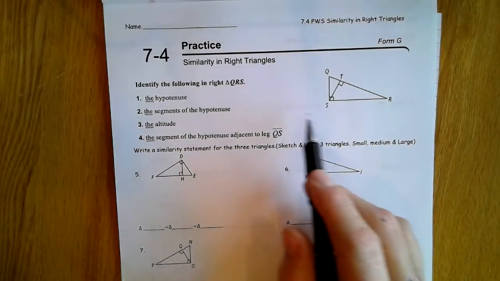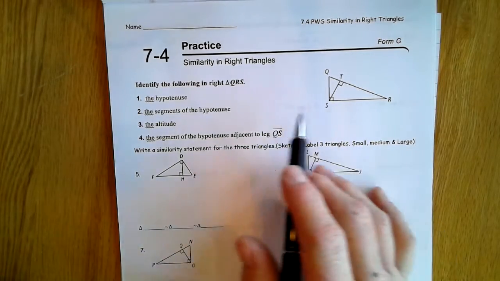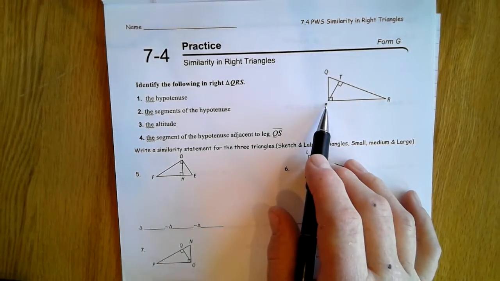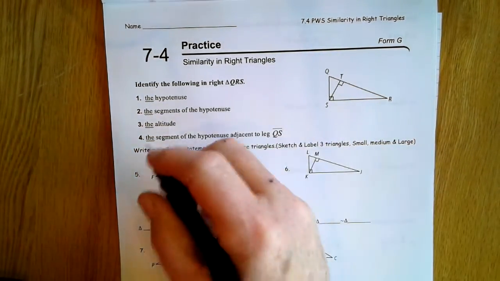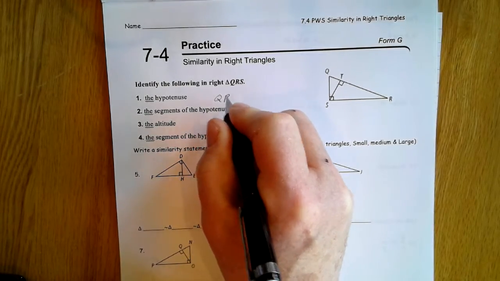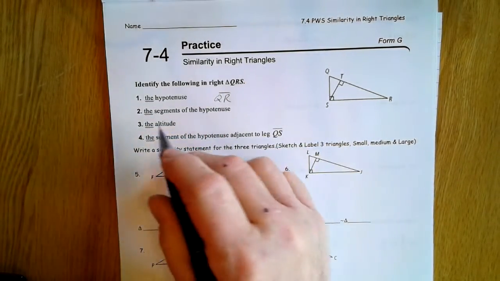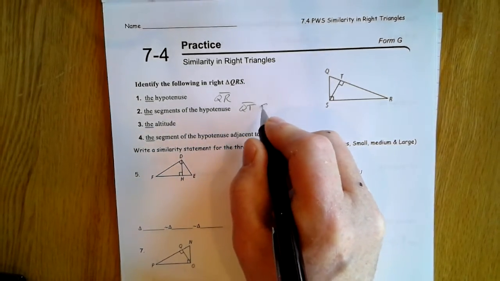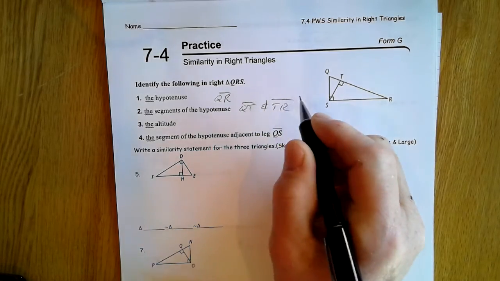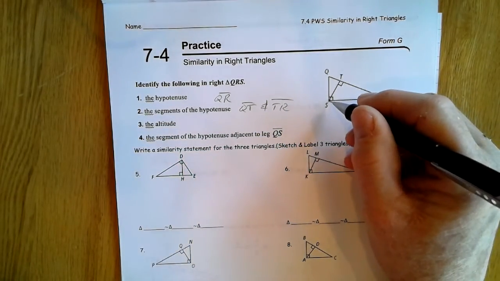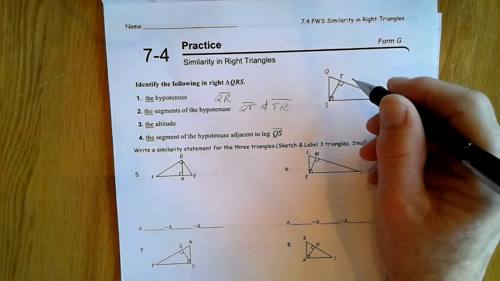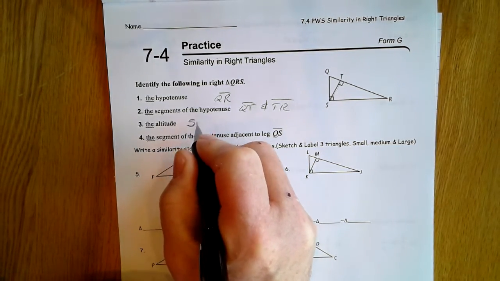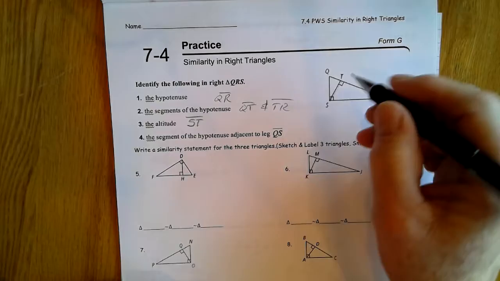So, I think everybody probably had no problem with this picture. Identify the following in the right triangle QRS. Okay, the big triangle. The hypotenuse you all said was QR. The segments of the hypotenuse, QT and TR. No worries. The altitude, if you remember, goes from a vertex and is perpendicular to the base. So they are looking for, in this case, ST. Okay? Because that's the altitude of this right triangle.